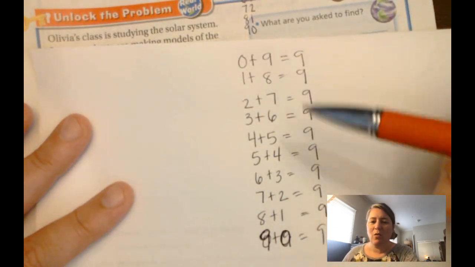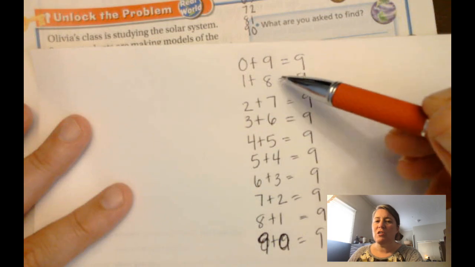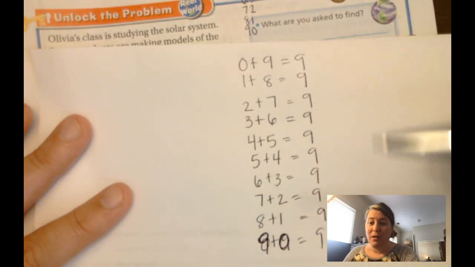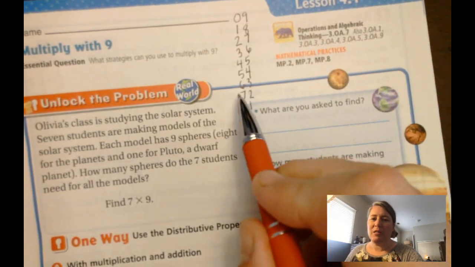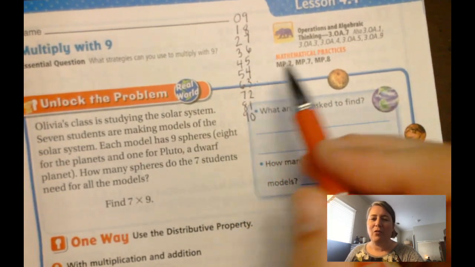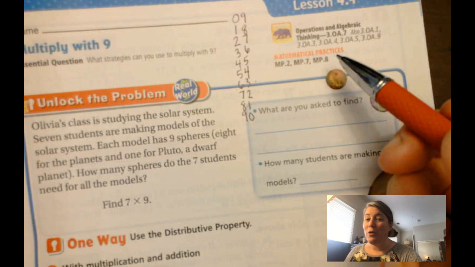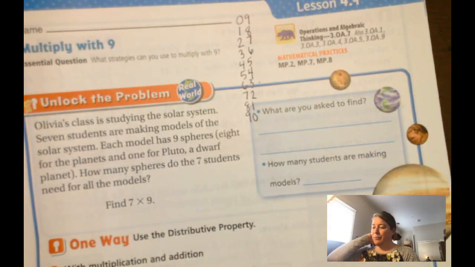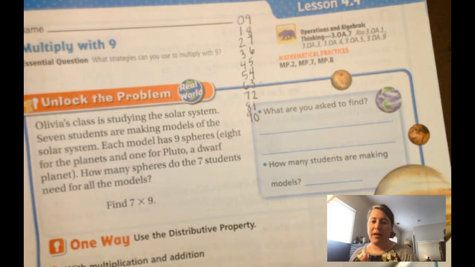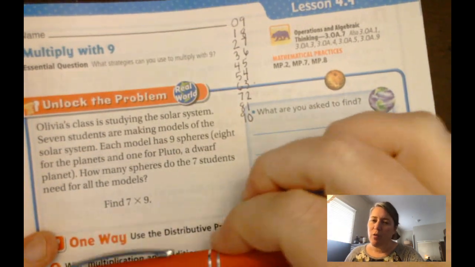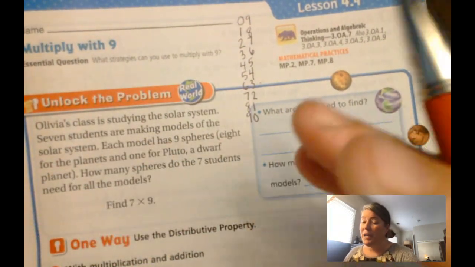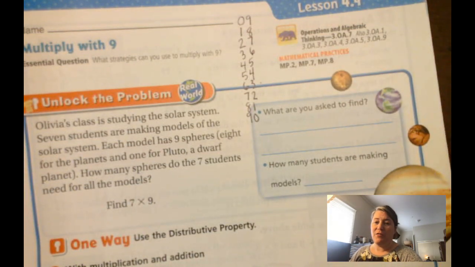Now you might be saying, what is going on here? It's just a little trick so you can check. So for example, let's say you thought the answer was 63. If 6 plus 3 equals 9, then you know you've multiplied that 9 correctly. Okay, so that's just something I wanted to point out. Some people use their fingers. You can do it a lot of different ways, but we're going to use different strategies to figure this out.